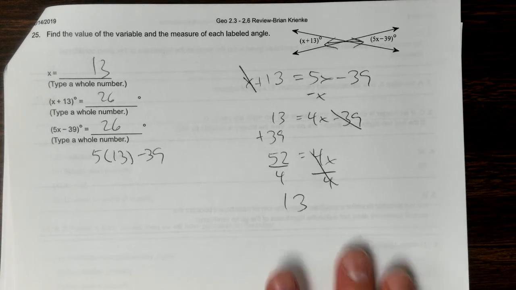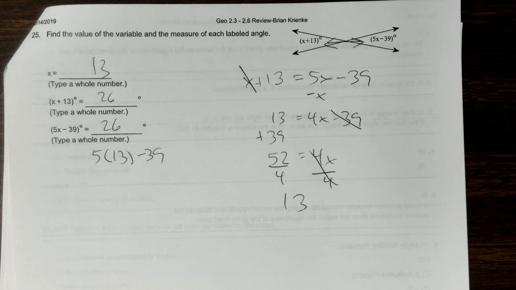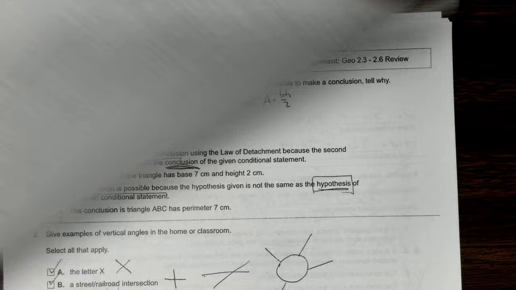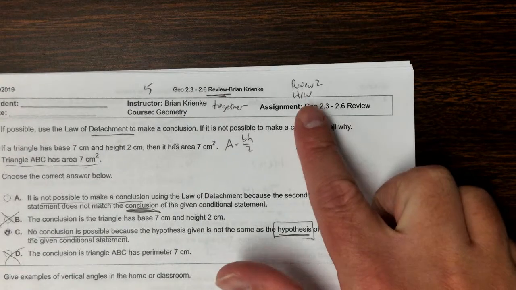Okay, so now we're done with this review. Make sure you do your homework review also, which is the review 2. So the review 2 is homework, and your test is Monday.